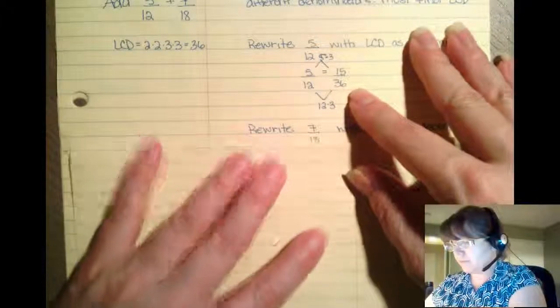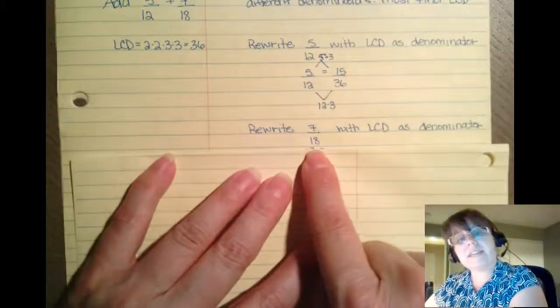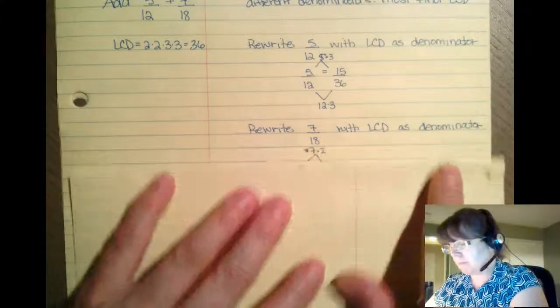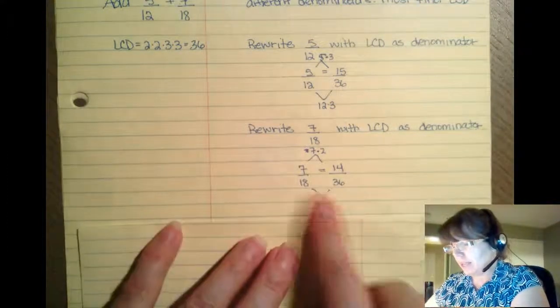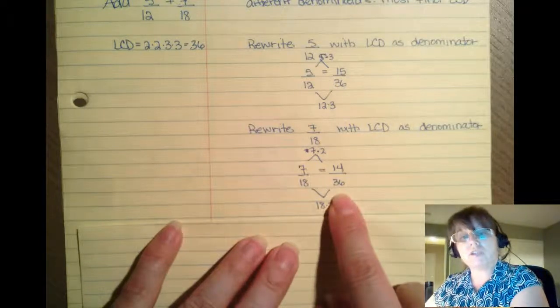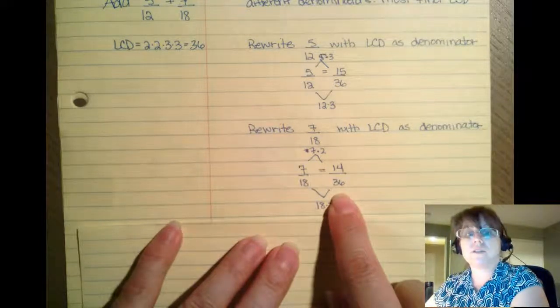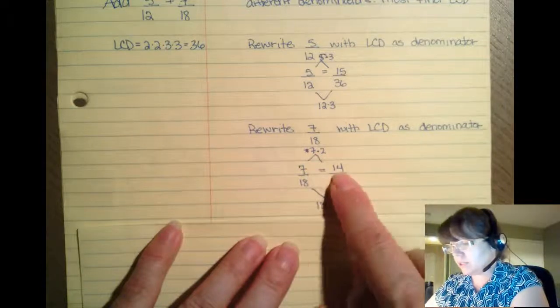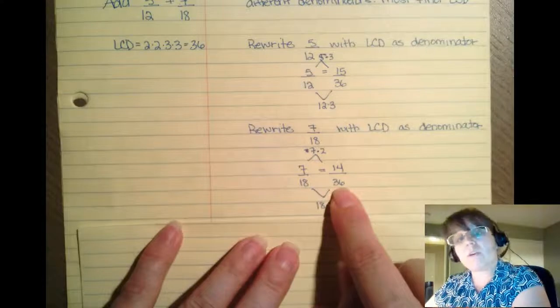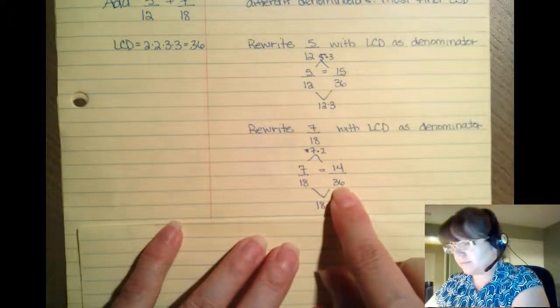And we're going to rewrite 7/18 with the LCD as the denominator. So again, 18 to get to 36, we multiplied it by 2. So what we do to the denominator, we must do to the numerator. 7 times 2 is 14. So our new fraction that we're going to work with now is 14 over 36.